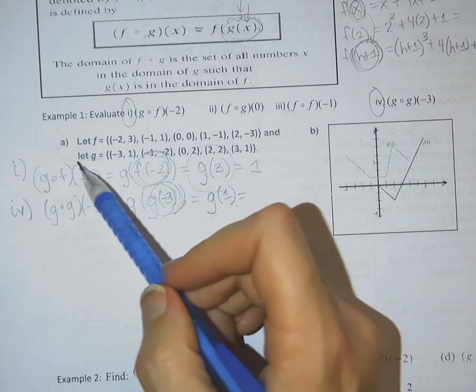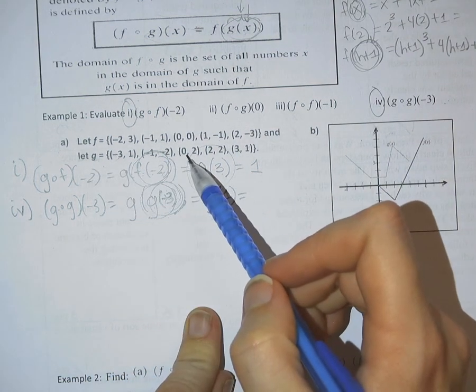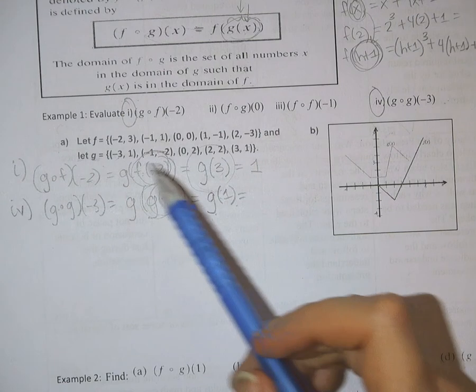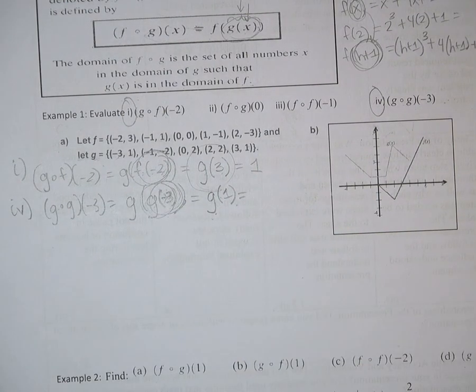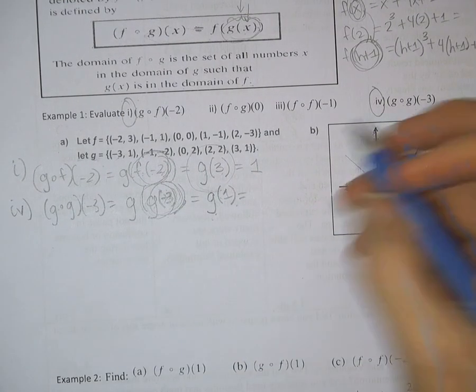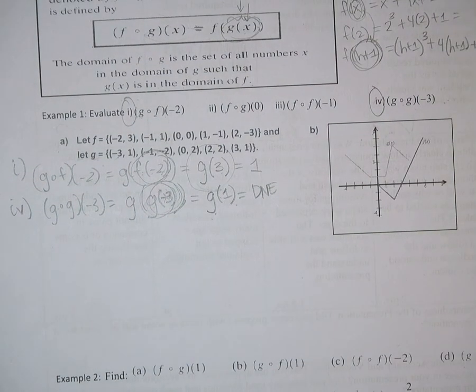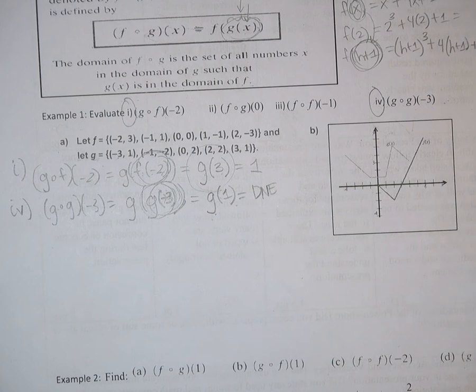So I'm going to look for the x, 1, and I don't have one, right? So if I don't have an input, there is no output, right? So it does not exist. There is no answer for G of 1. Okay.